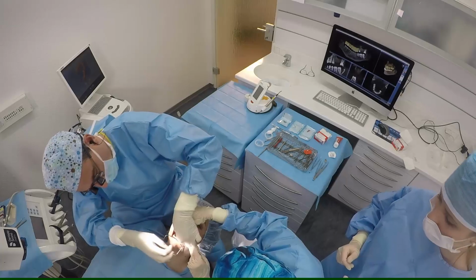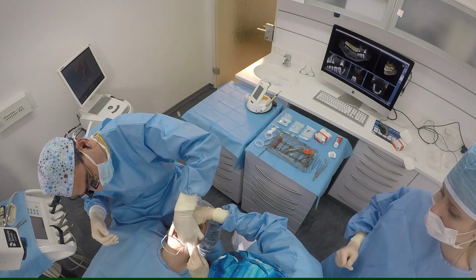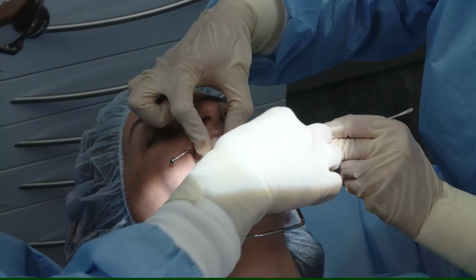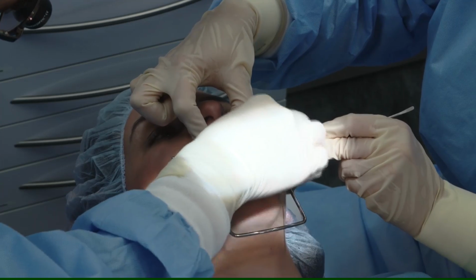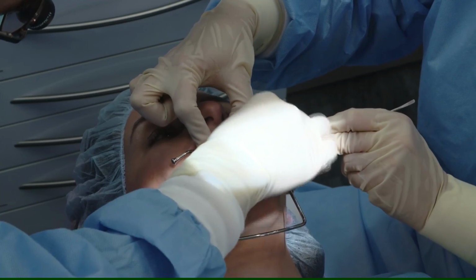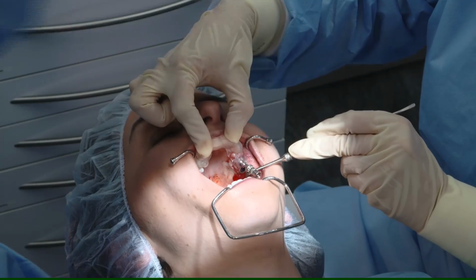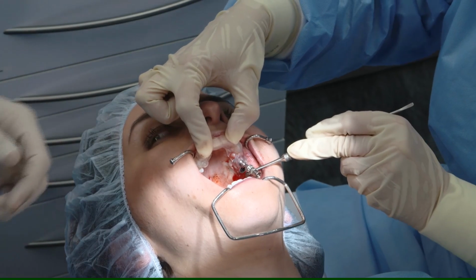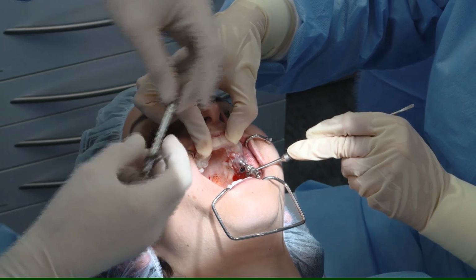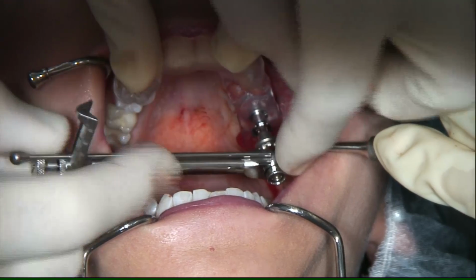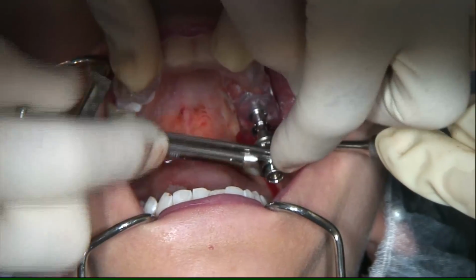And now we are placing the 3.8 millimeter implant into the final position, changing to the ratchet again.